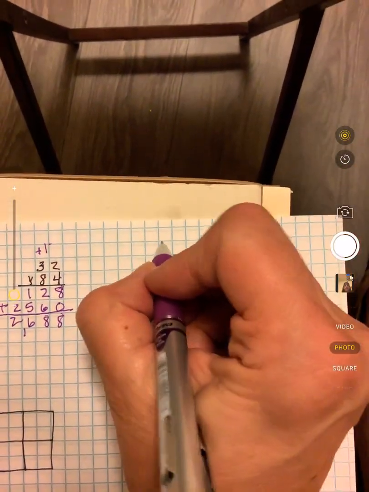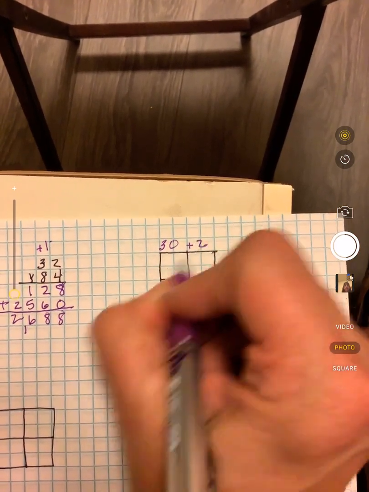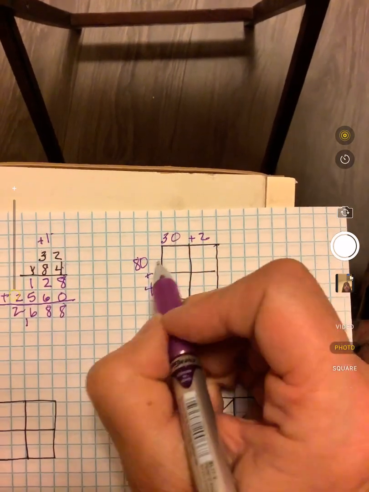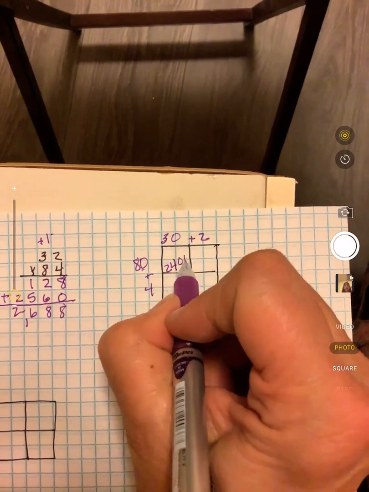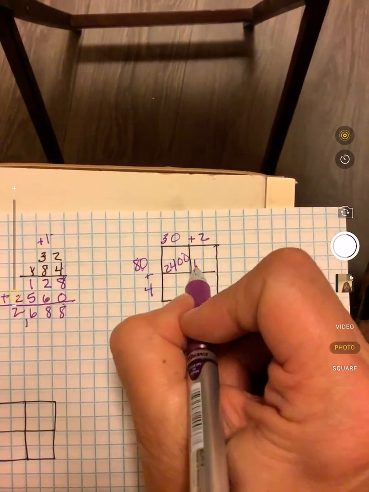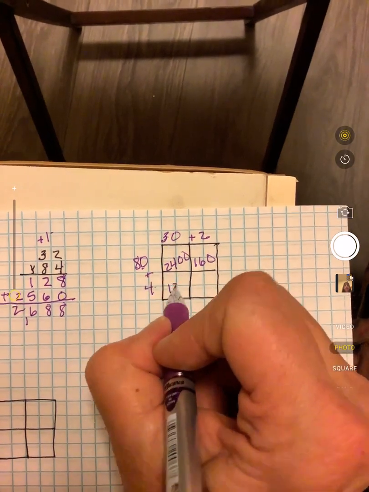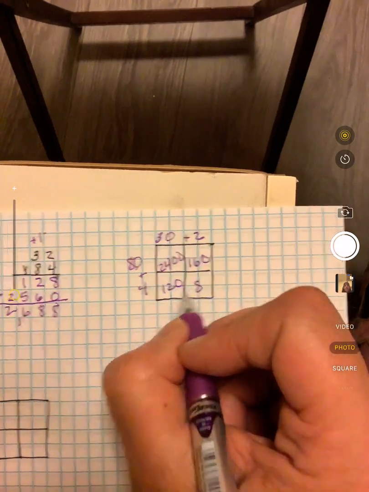Okay, we do the area. Eight times 3 is 24 with the 2 zeros. 8 times 2 is 16 with 1 0. 4 times 3 is 12, and there's only 1 0, and then 4 times 2 is 8.